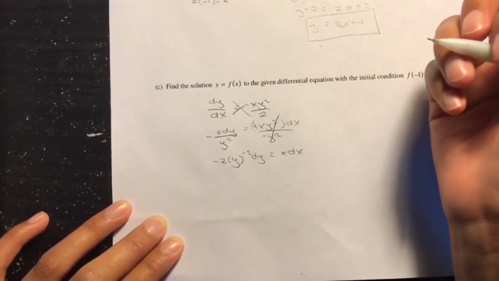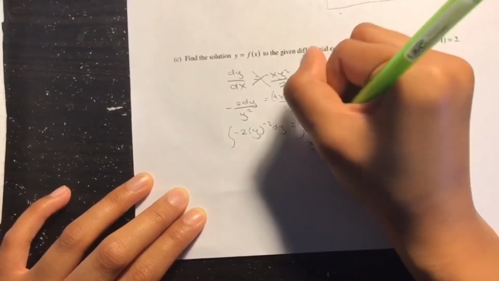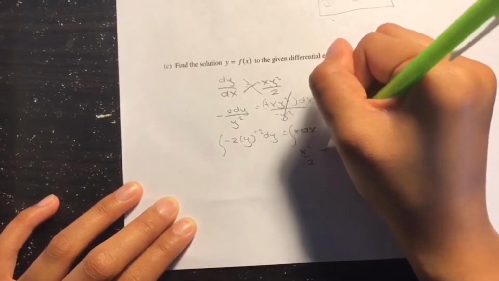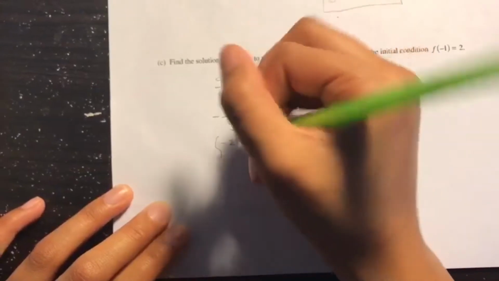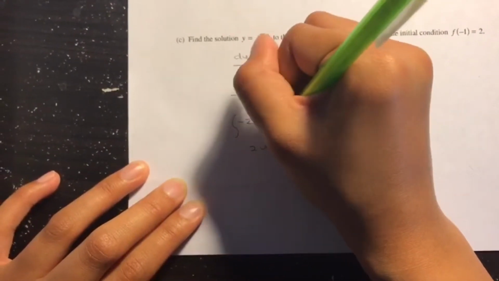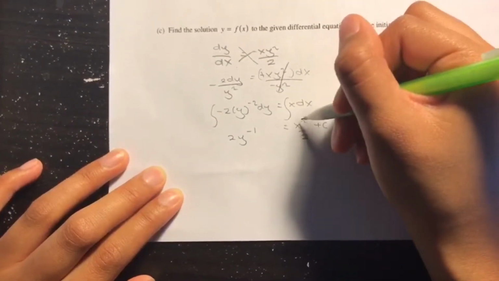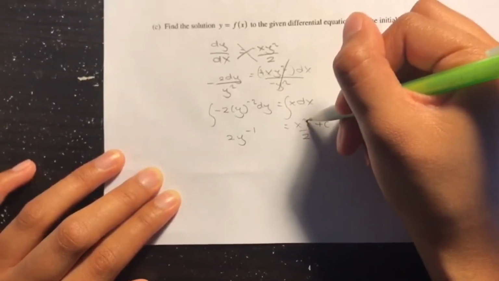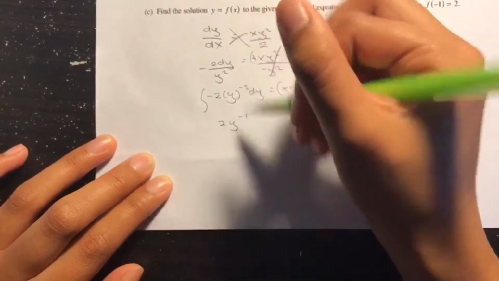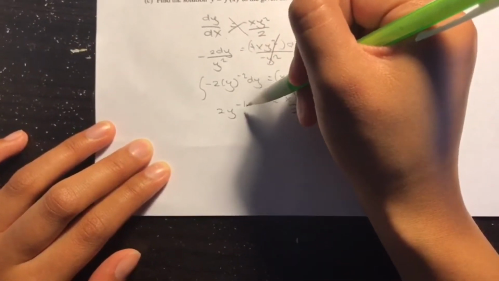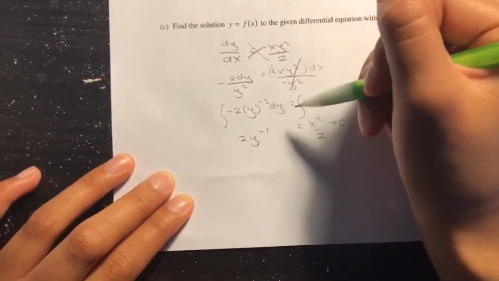Now let's find the antiderivative of that. So we would get x squared over 2 plus c is equal to 2y to the negative 1. And to make sure of that, if you find the derivative of this, then you should get x. So it would be 2x over 2, that would just be x. Okay, that's correct. And then you would find the derivative of this, and it would give you negative 2y to the negative 2. Okay, that's correct.